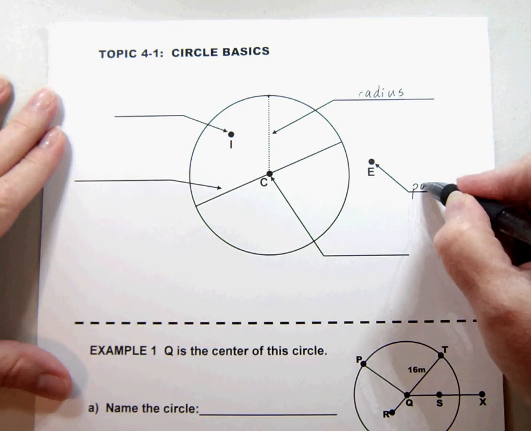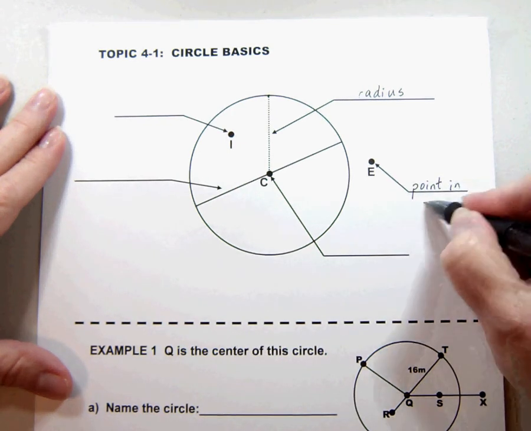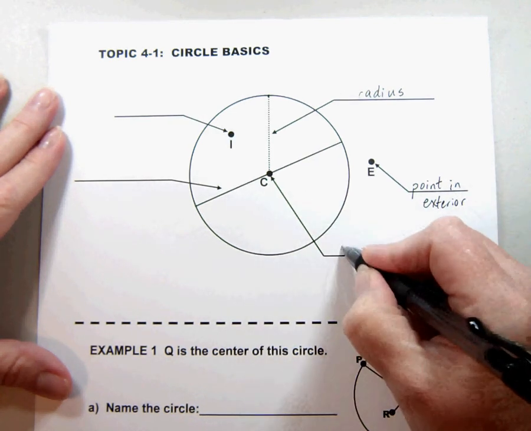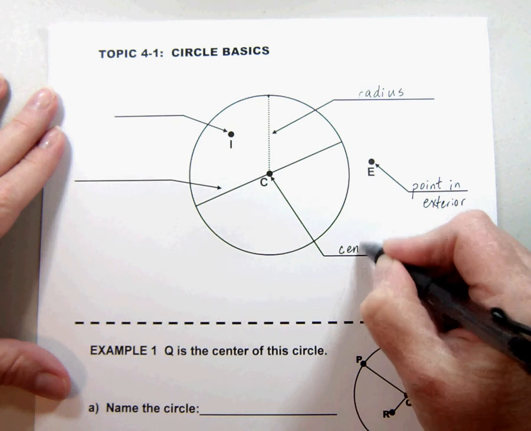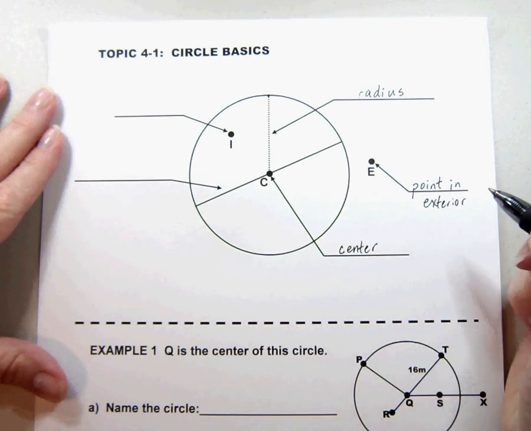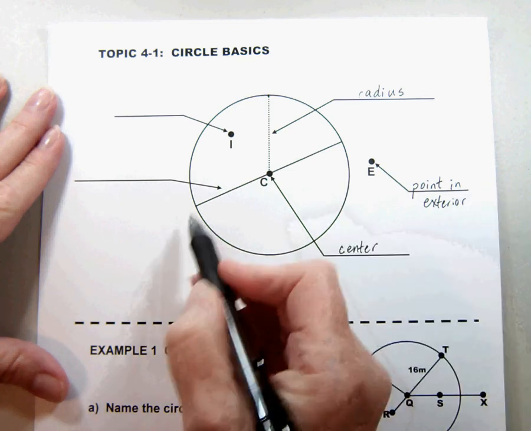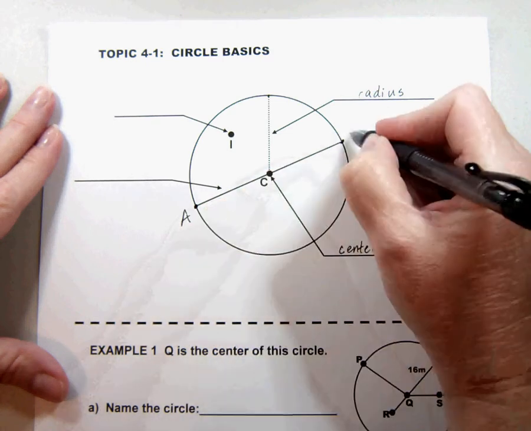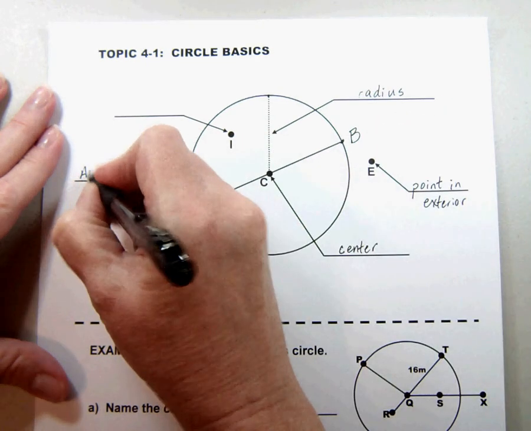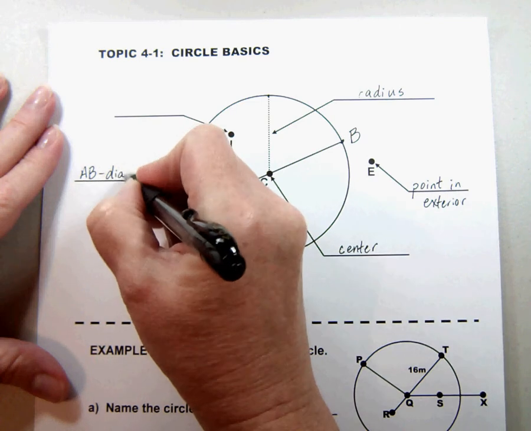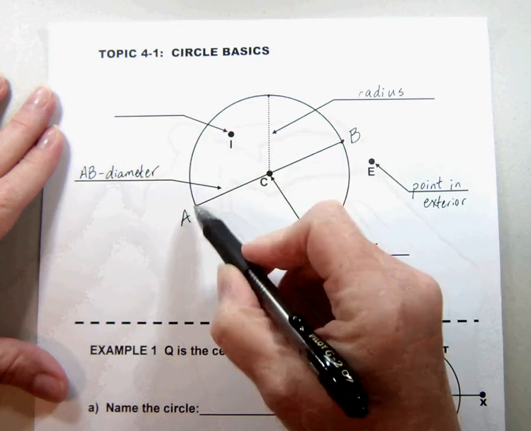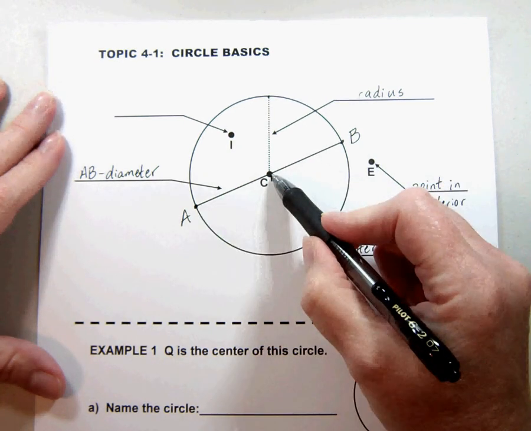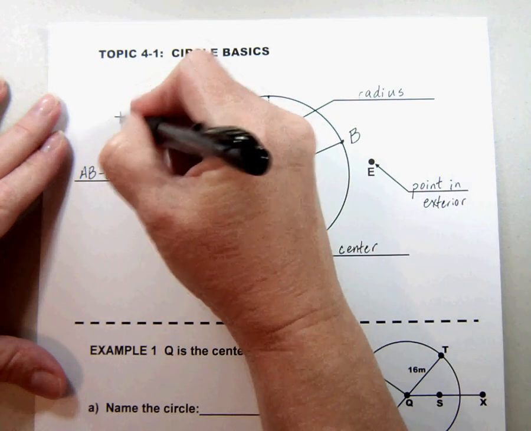This point is in the exterior. The C is the name of the circle. That's how you name a circle, and it's in the center. This one right here, let's use the points. I think I'm going to call it AB, and I'm going to put AB is the diameter. A diameter is when you put two radii together and the end points are on the circle and it goes through the center of the circle. This point is in the interior of the circle.